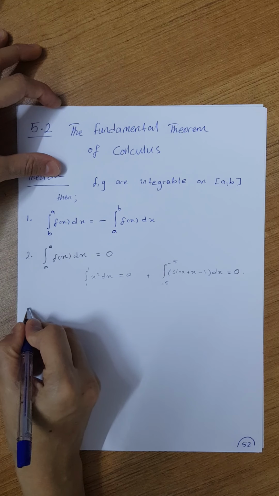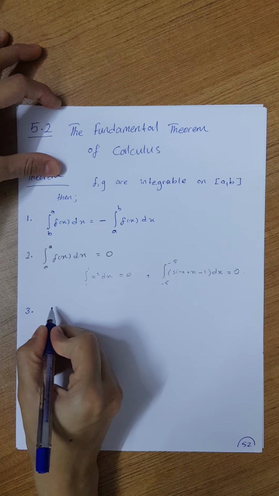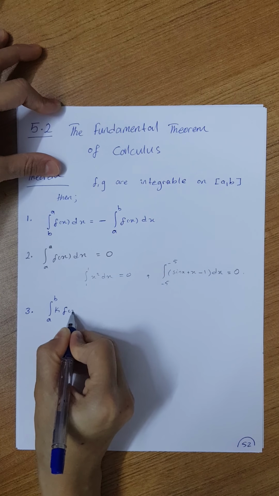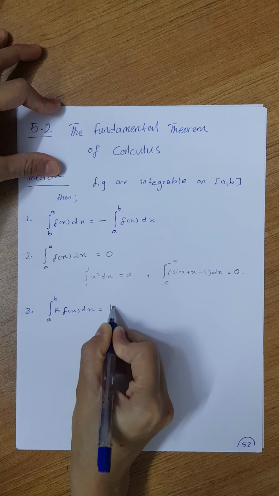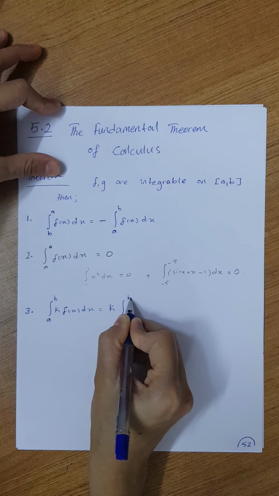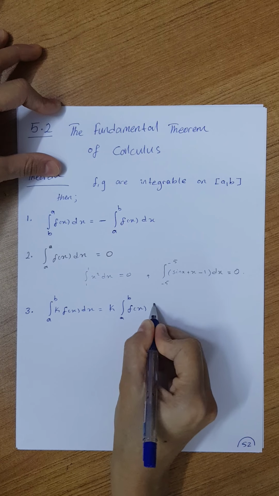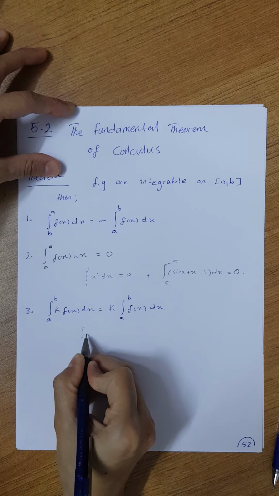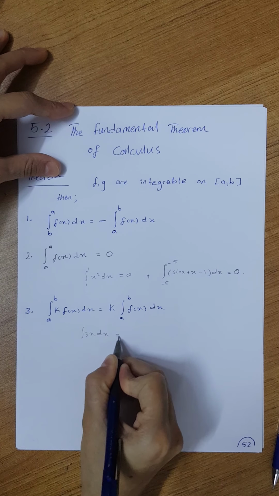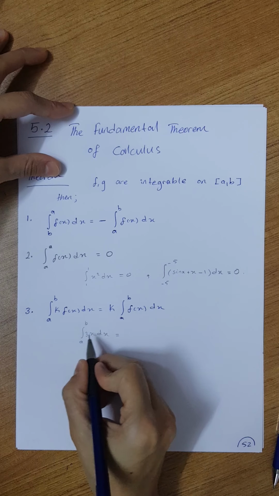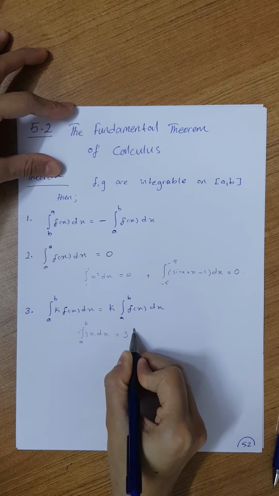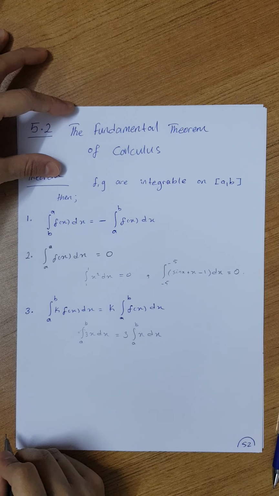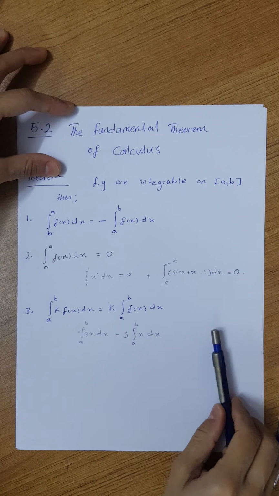The third rule that we have got is the constant multiple. So if I have got a constant multiplied to a function, I can take out that constant, and simply do the integration of the function that's remained in the integral sign. So if I have got, for example, integration of 3x dx, from a to b, I can simply take this 3 out, and integration x dx will remain. And of course, the integration of this one is easy to find.